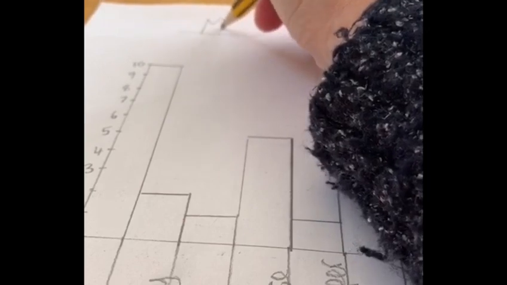Now what we need to do is think of a title for our bar chart so people that are looking at the bar chart know what the data is all about. So I'm going to call my bar chart Mini Beast Hunt.